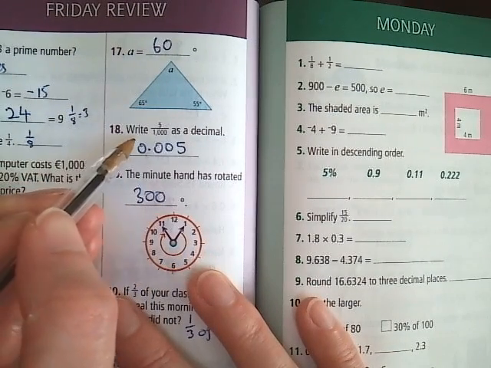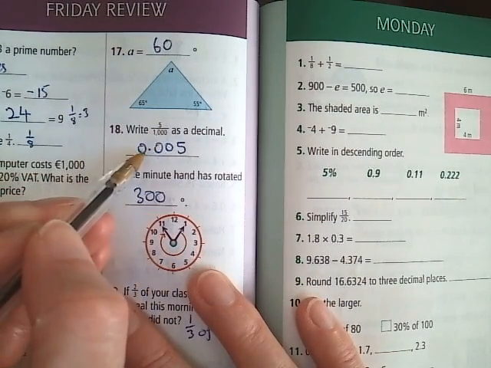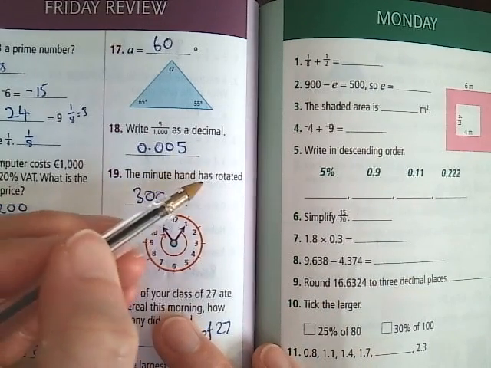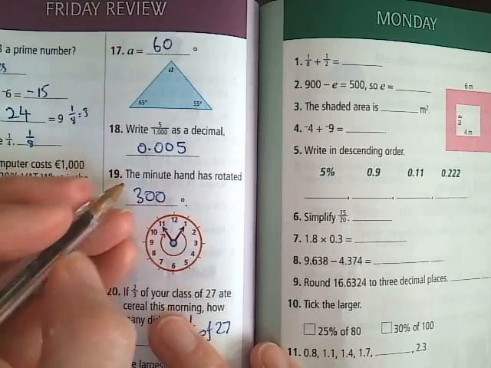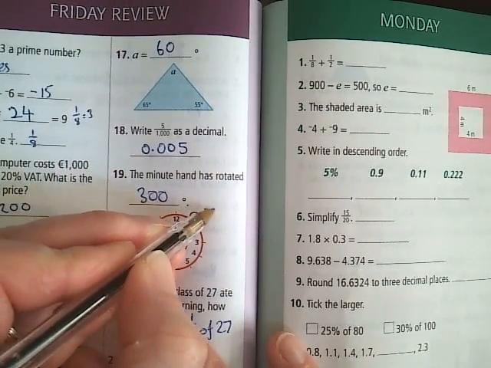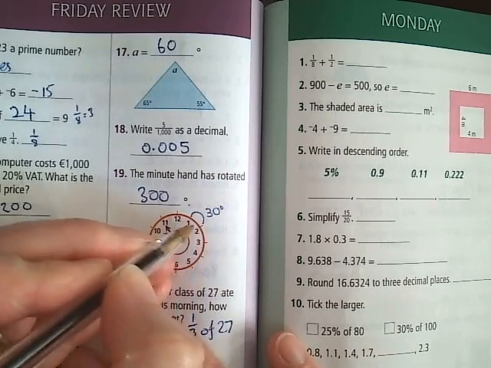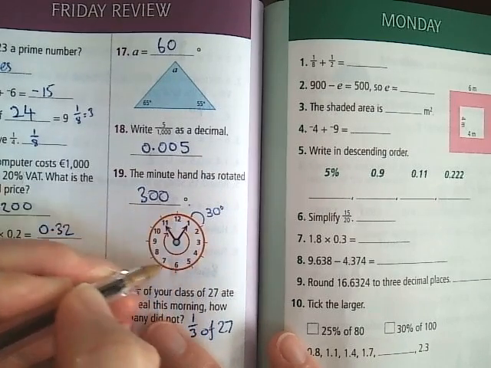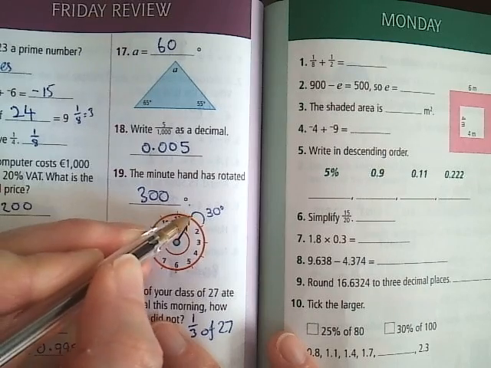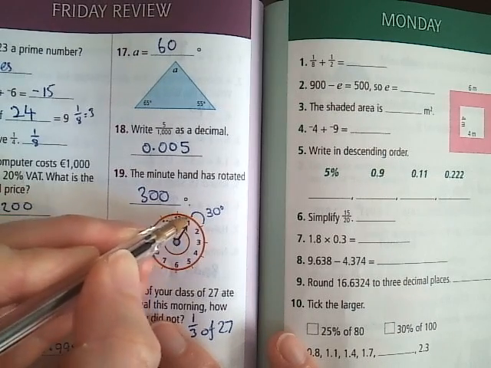Question number 18, 5 over 1,000 as a decimal is 0.005. Question number 19, the minute hand has rotated how many degrees? Well, do you remember we were talking about this in the classroom? We were saying that each jump on the clock is 30 degrees because the whole clock is 360. So 360 divided by 12 is 30.